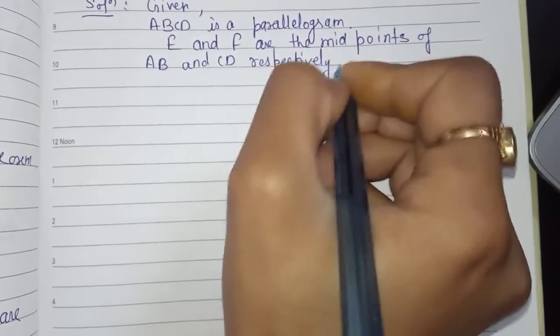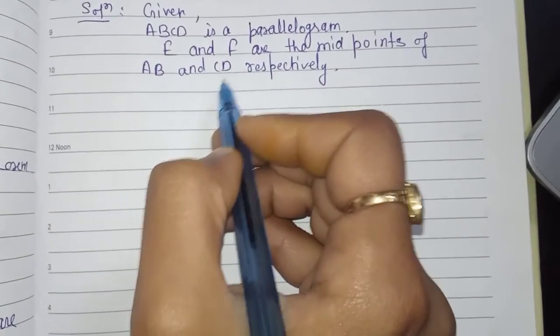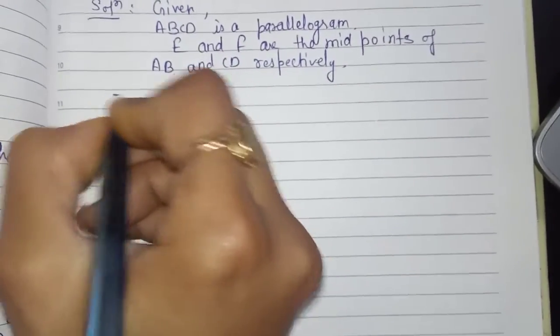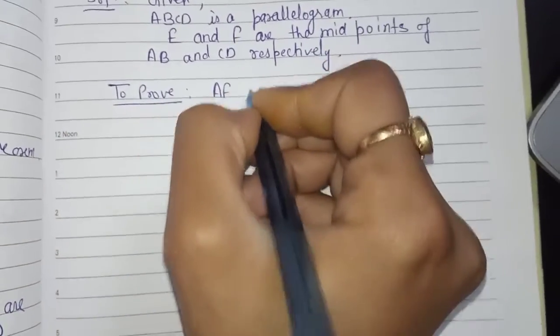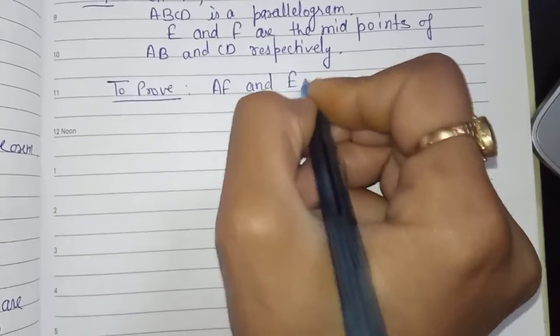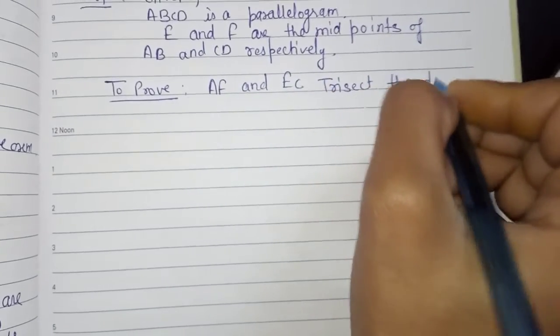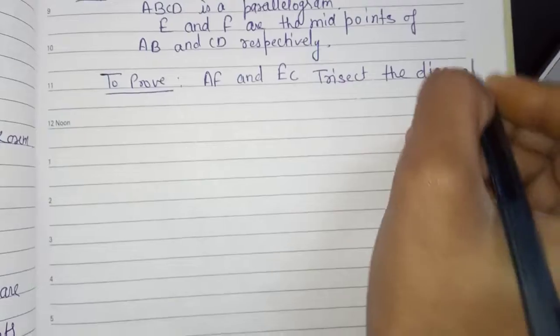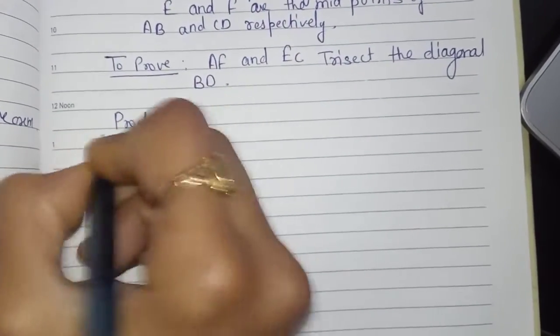When we use the word respectively, means E is the midpoint of AB and F is the midpoint of CD. To prove or to show that AF and EC trisect the diagonal BD, so we have proof.